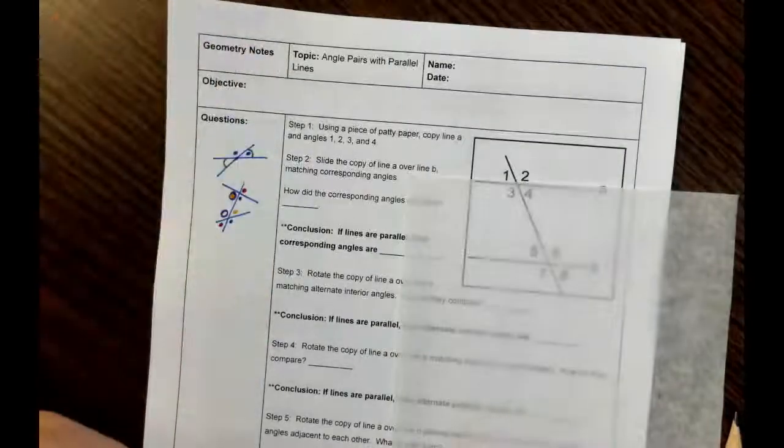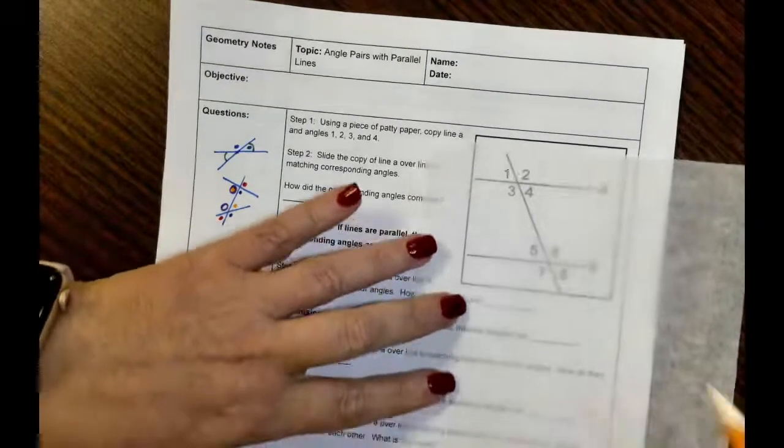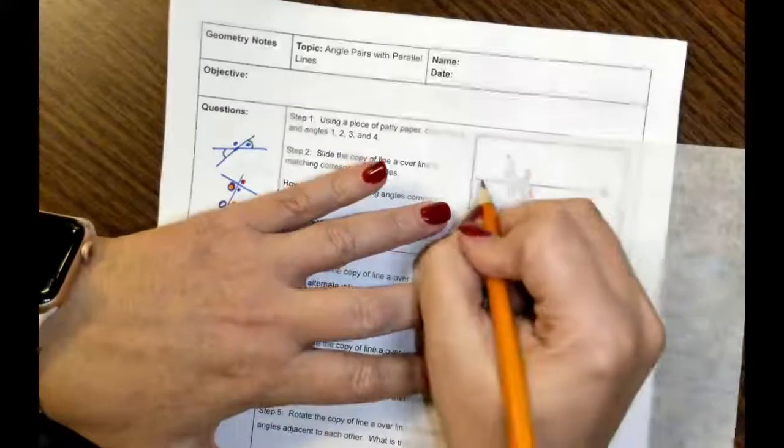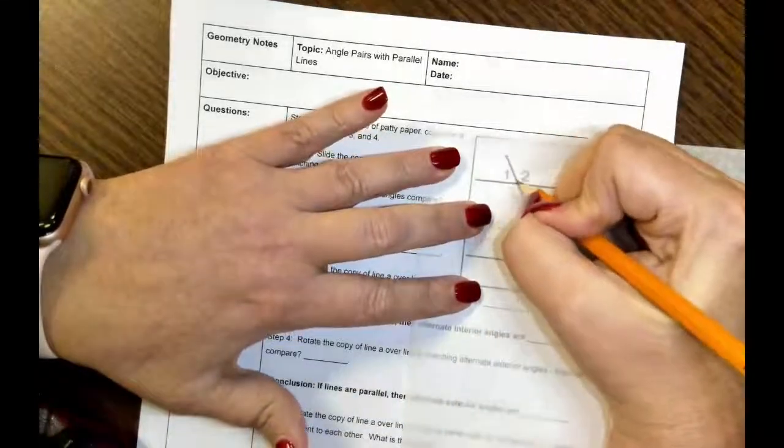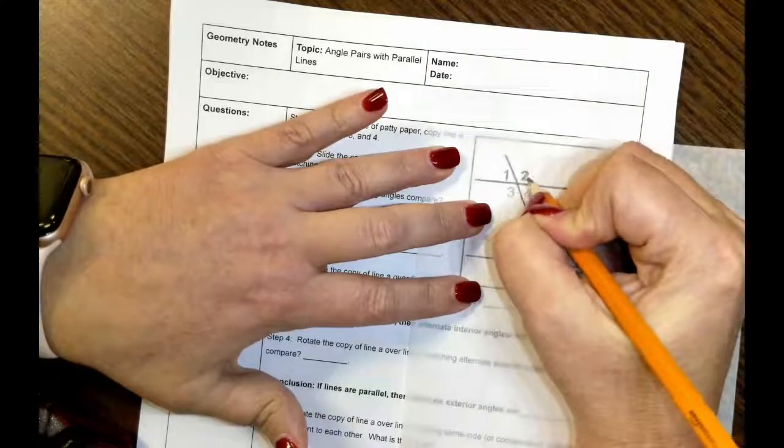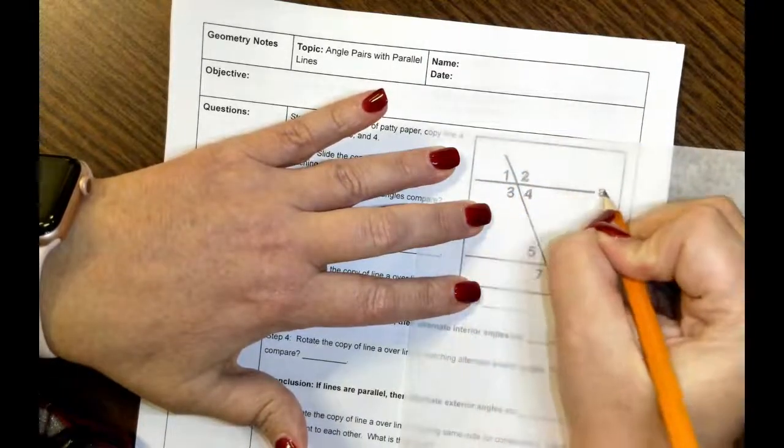Using a piece of pattern paper, copy line A and angles 1, 2, 3, and 4. So what you would do is just copy line A. We're just going to trace it, just line A and angles 1, 2, 3, and 4. And this is line A.